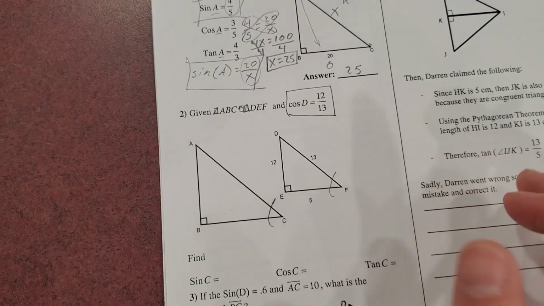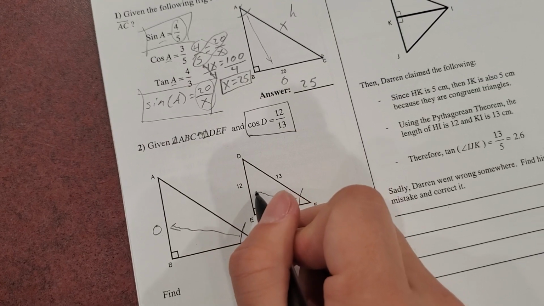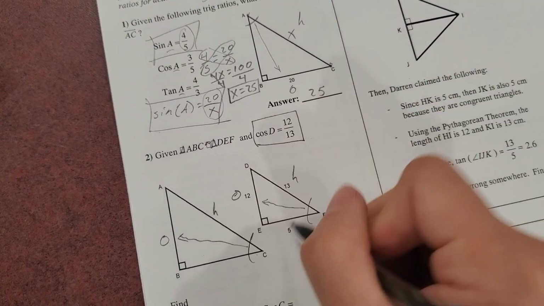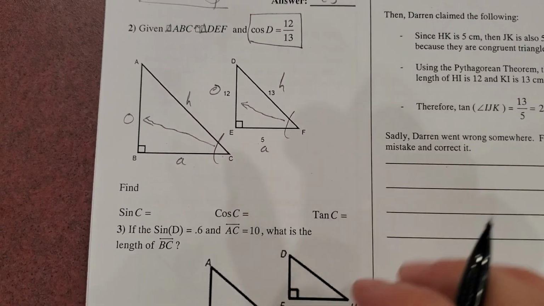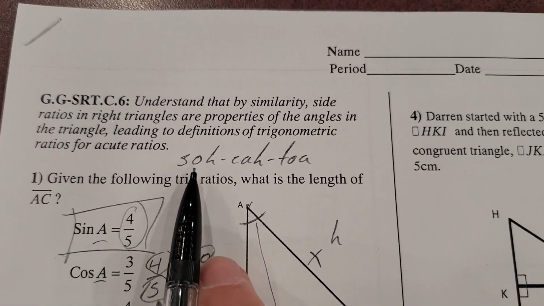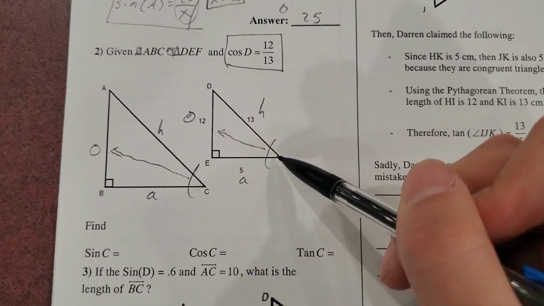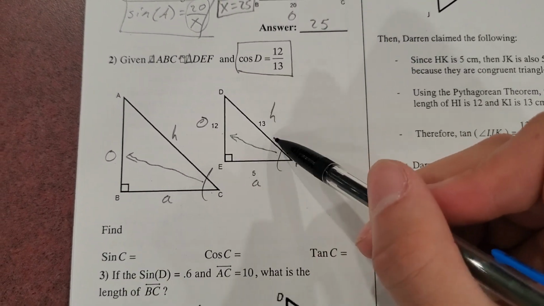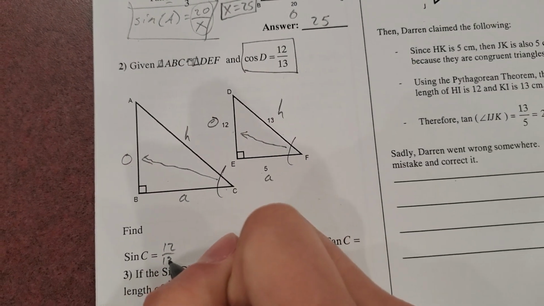Alright, so let me label the sides over here. It's going to be the opposites. So over here, this will be the opposite. This is the hypotenuse, and the remaining side is going to be the adjacent. So sine of C, it's going to be using sine. Well, we know it's opposite over hypotenuse. So sine of C, remember, it's going to be the same thing as sine of F. And sine of F is opposite, 12 over 13. So sine of C will also be 12 over 13.